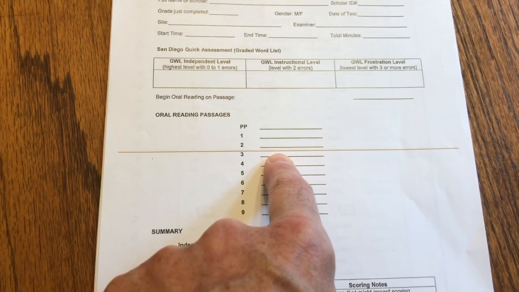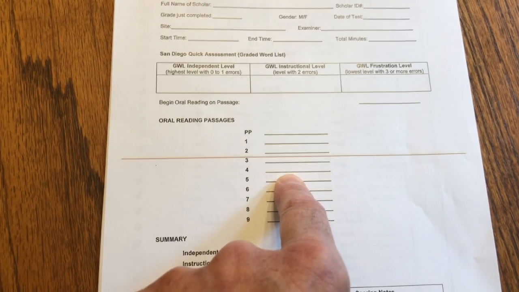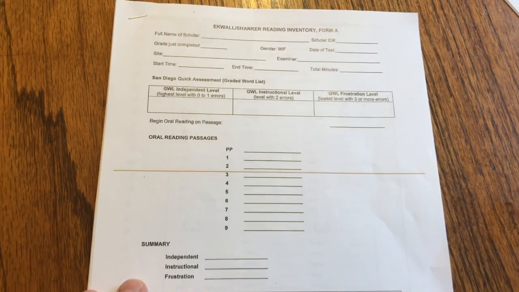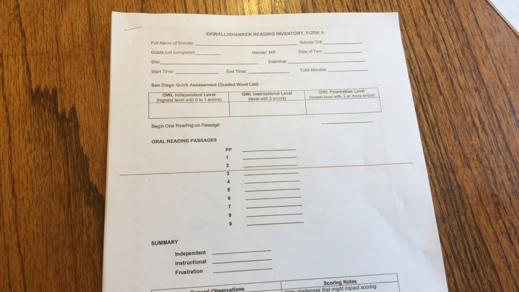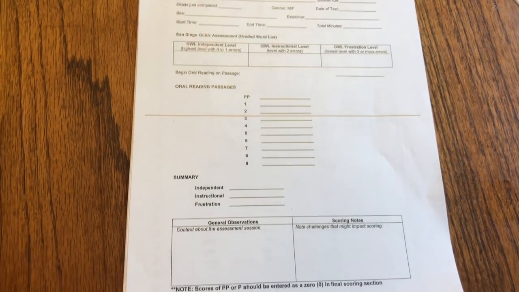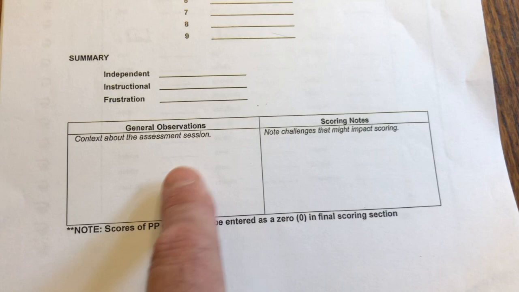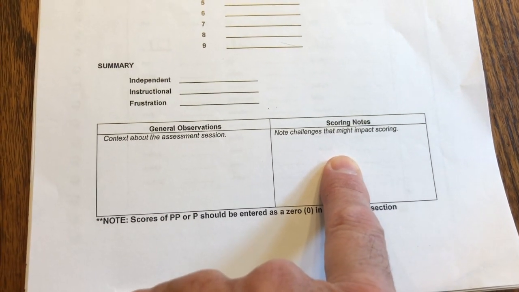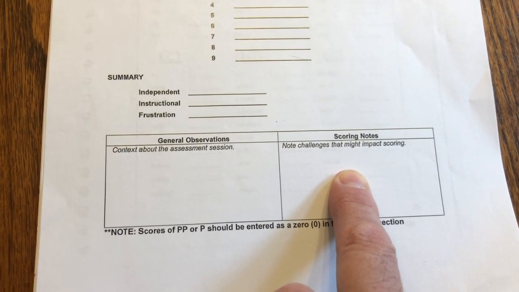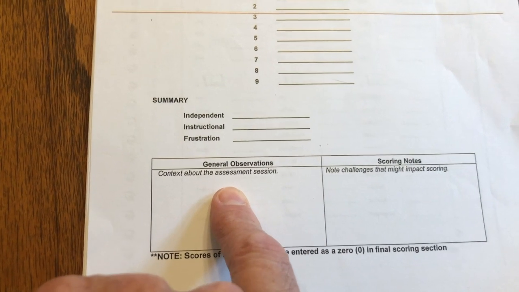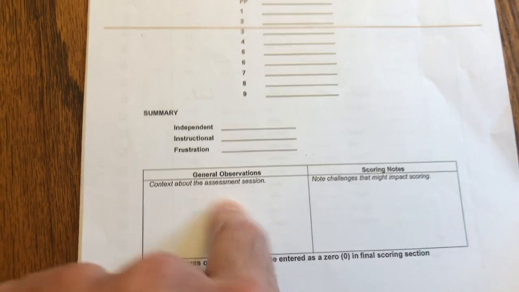Independent is, we want the highest independent, the instructional, and we want the lowest frustration. Instructional is whatever falls between. And again, we'll talk about those times in training when those scores don't come out in a linear fashion. There's also a place to take some notes. Like if you faced a challenging situation, like it really appeared to you that the child was a second language learner or was just having a bad day, you might note that here. You might make some general observations here that would help us understand the score that you created.